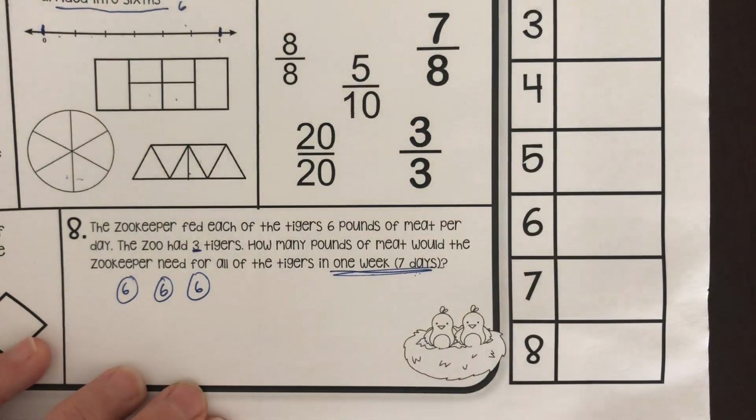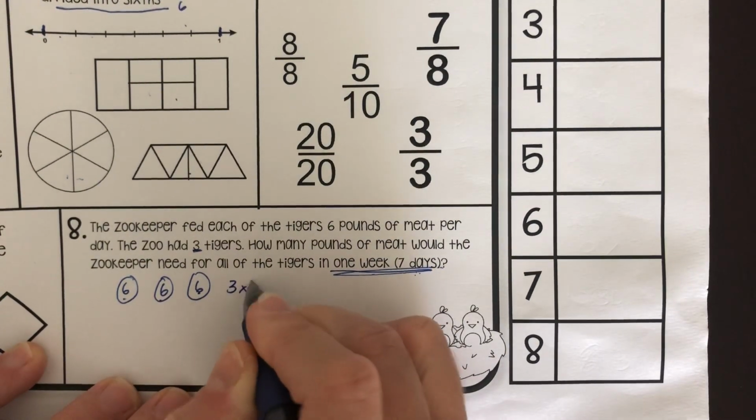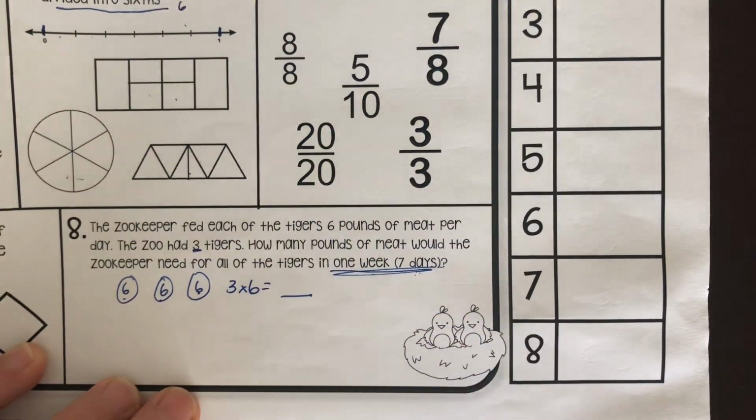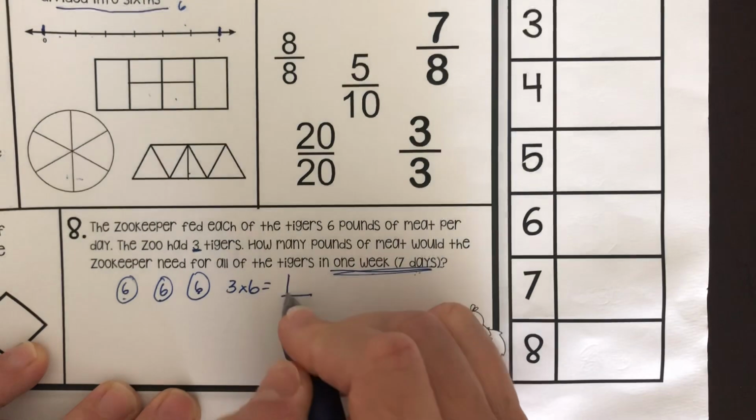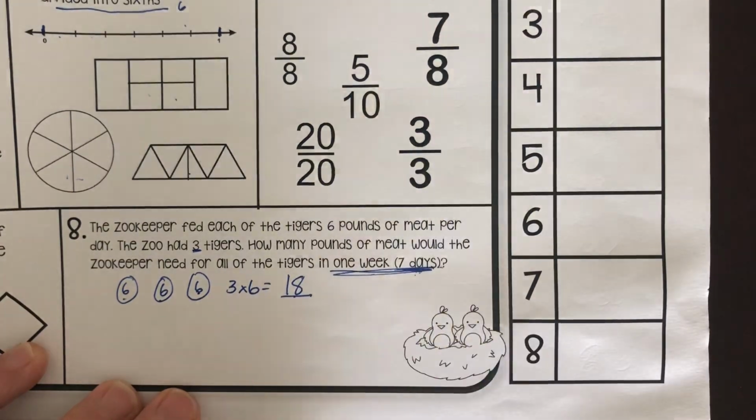So you're going to have to take your amount of meat that they get in one day, okay, which is 6 plus 6 plus 6, which is 3 times 6. Okay, pause it and write down what the answer is for that one. 18, okay? They eat 18 pounds of meat per day. How much do you need for 7 days?